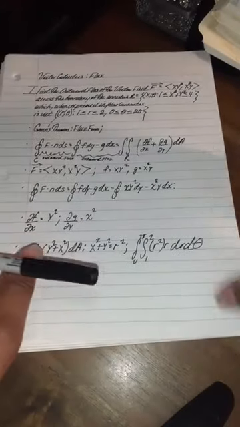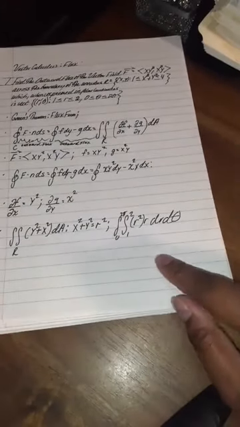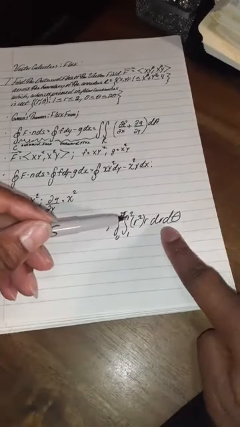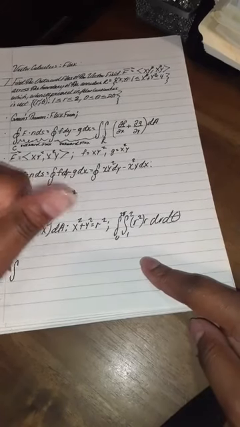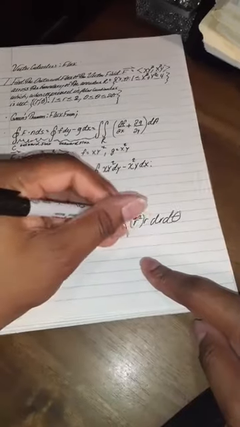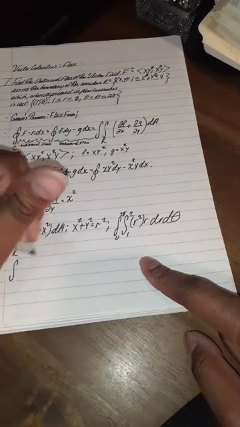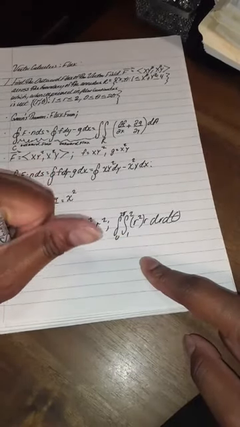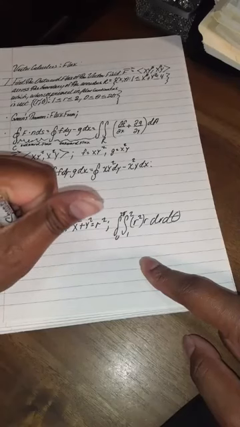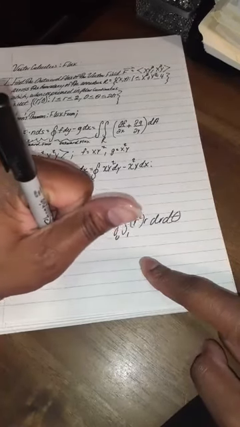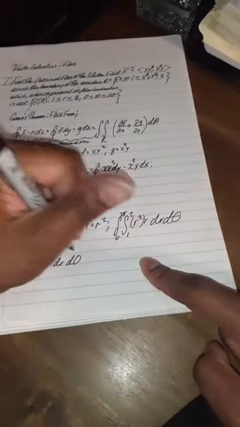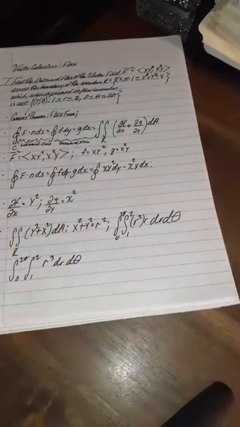So what you can do here to make things a little bit easier, actually I should have done that at the beginning, just to save a step, is multiply r squared and r, which gives me r cubed. So this won't change. This will be from 0 to 2 pi, and this will be from 1 to 2. And then this will just be r cubed, and we integrate that with respect to r, and then with respect to theta. This is in polar coordinates.